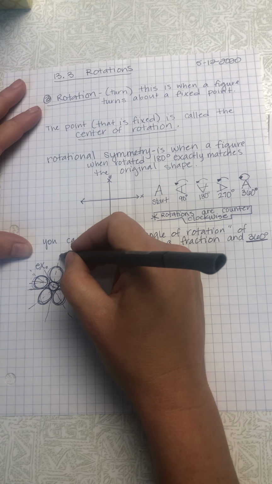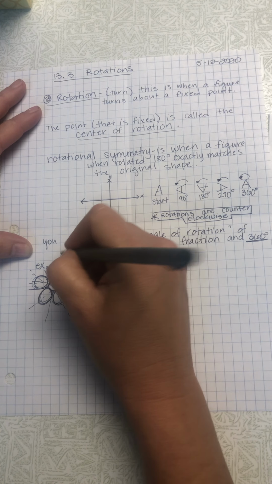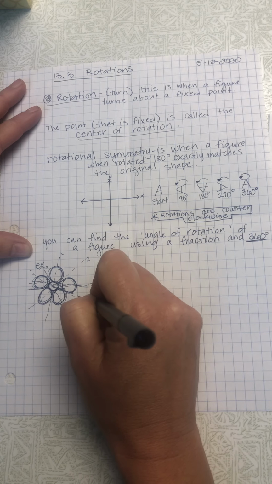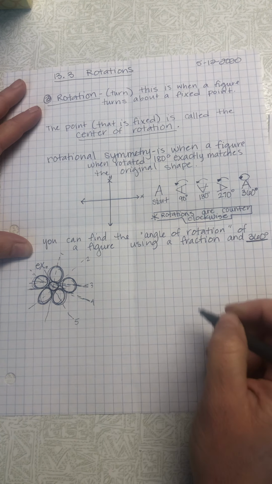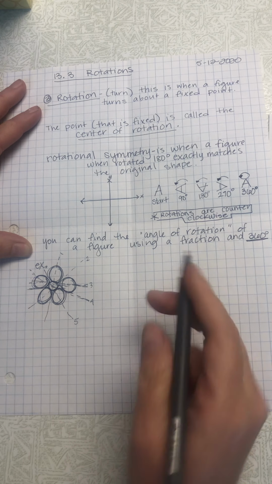So this, in fact, has 1, 2, 3, 4, 5 different lines before we come back on itself.